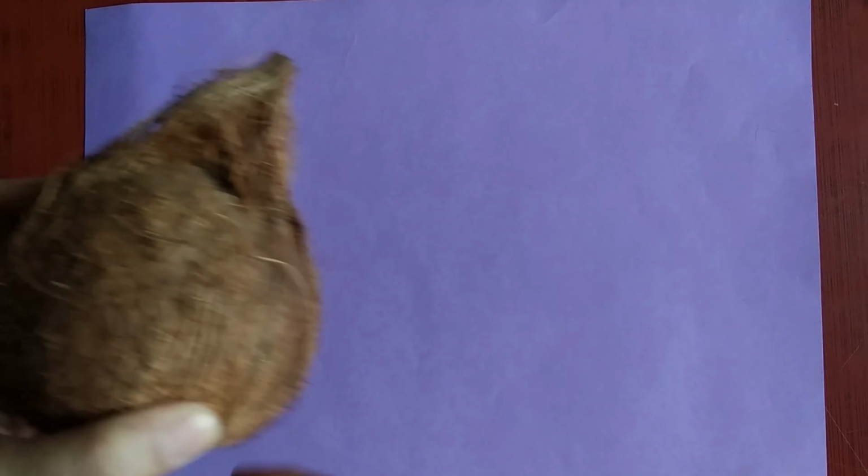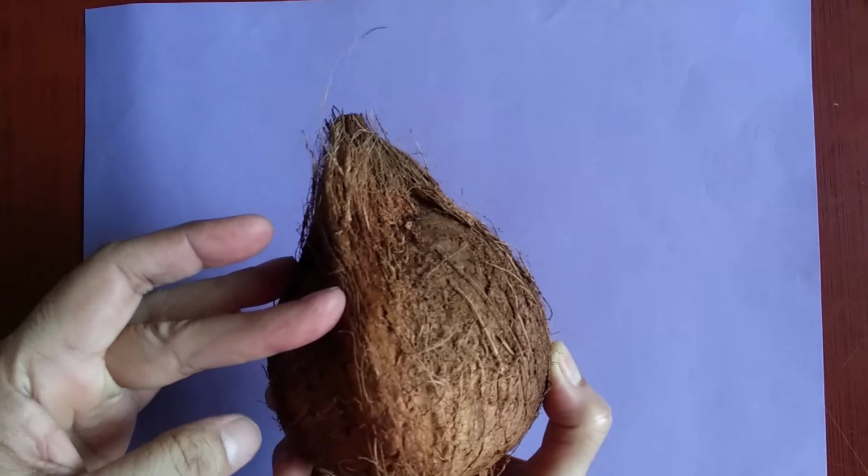Texture is a basic element of art, and anything that has a surface has texture. Texture is the way a surface looks and feels.